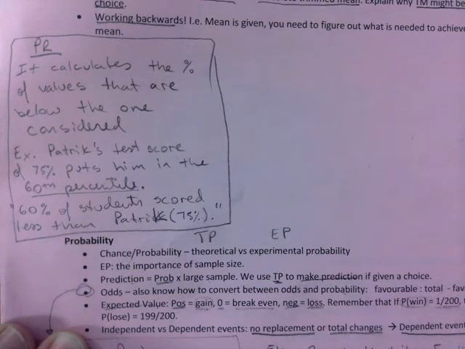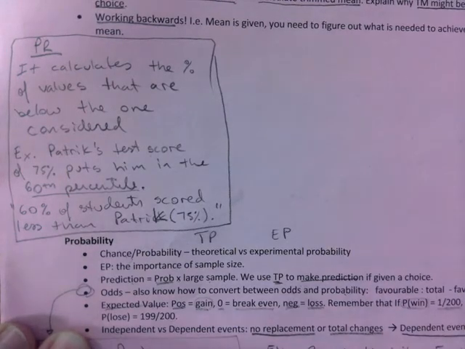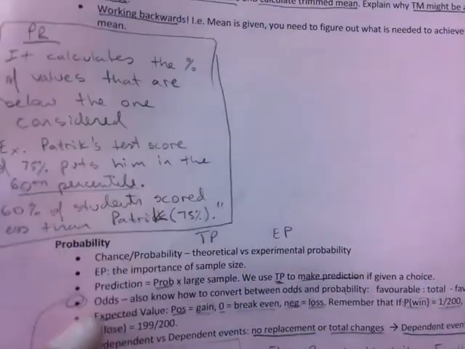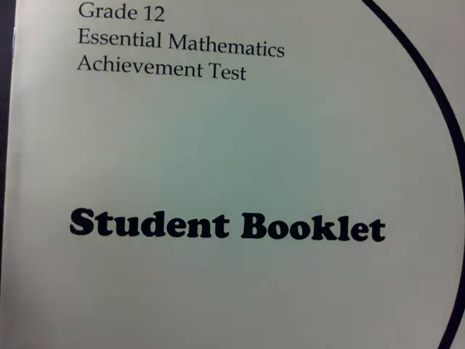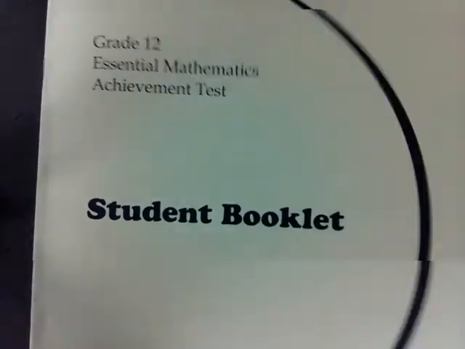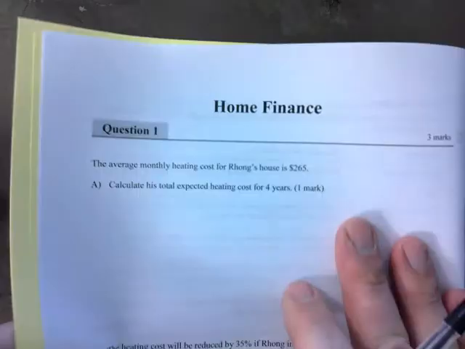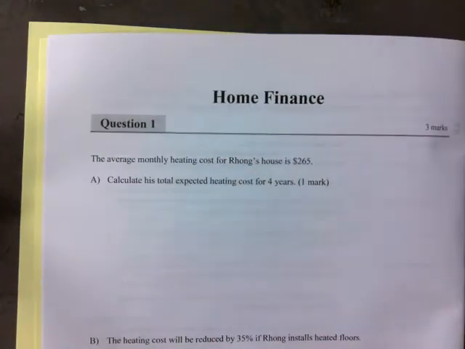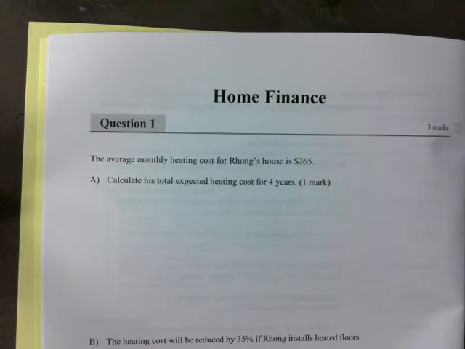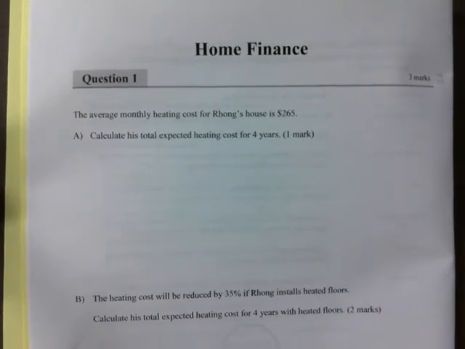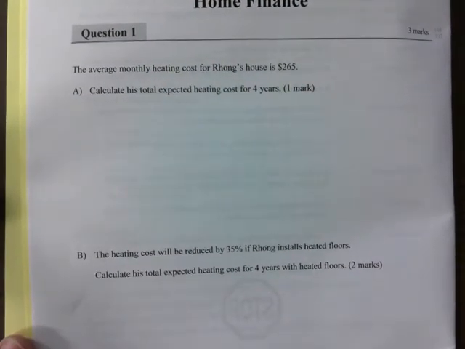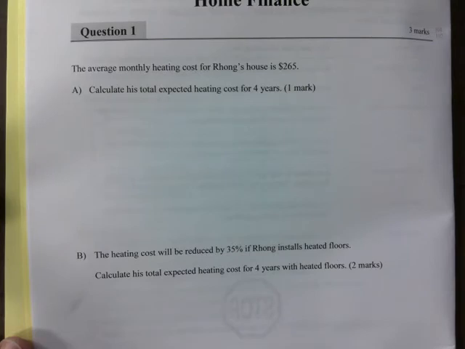I think that's it for now. Let's jump into the exam booklet, the yellow one. Home finance is the very first unit in this booklet. Where are your booklets, guys? Get them out. This is the yellow one.